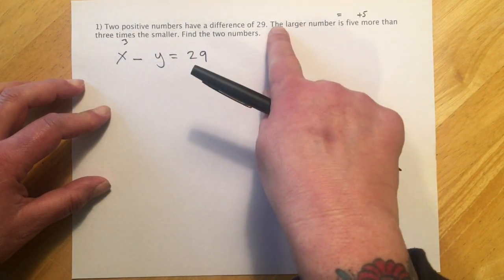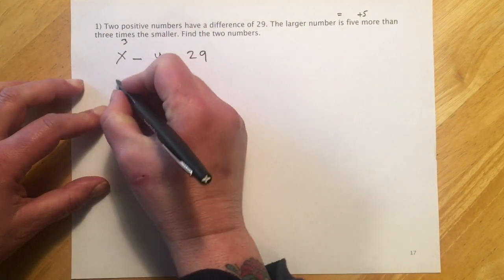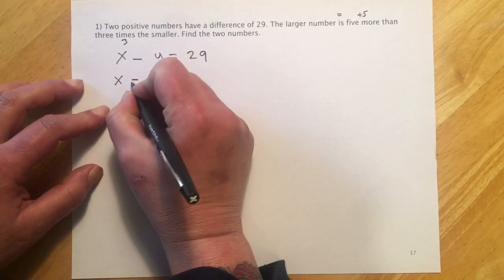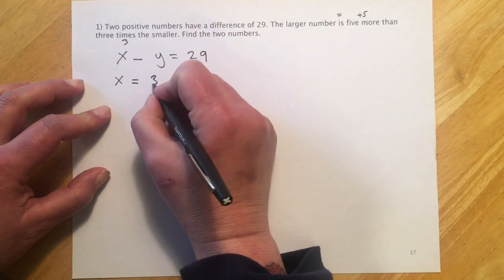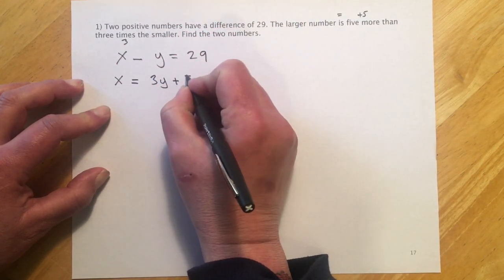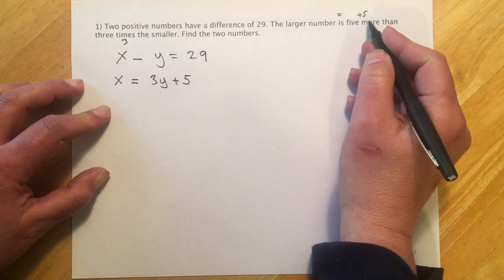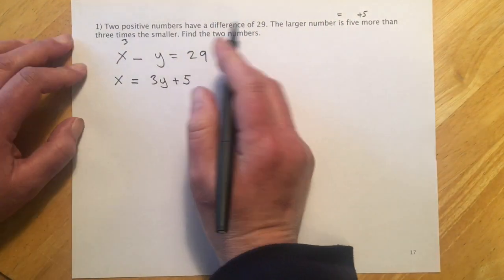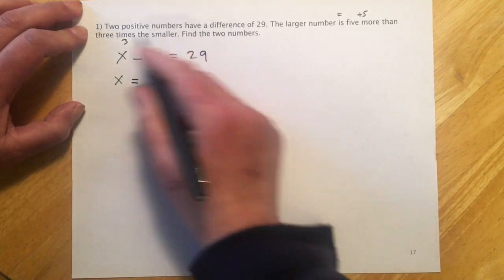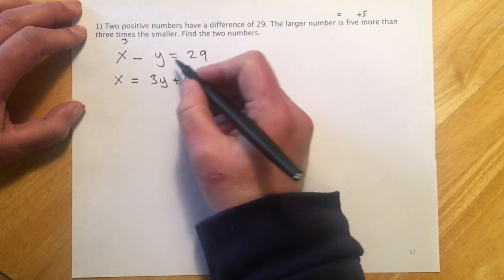So when I get here, I have to go the larger number, which I've already defined as x, so I have to stick with that, equals 5 more than 3 times the smaller, so 3 times the smaller plus 5 more. The English and the math are a little bit backwards there, but that's what we got. Find the two numbers. So now I have my system, and I can solve this.